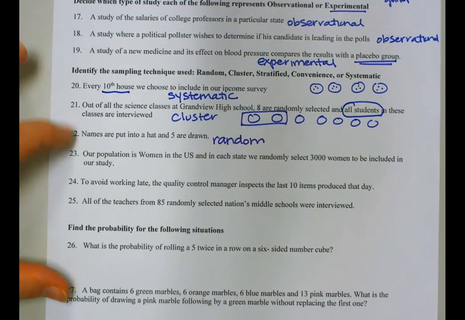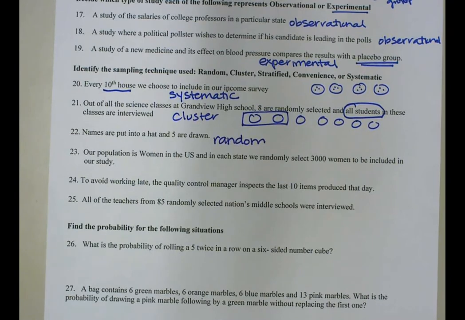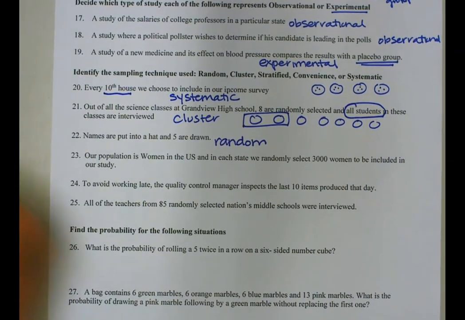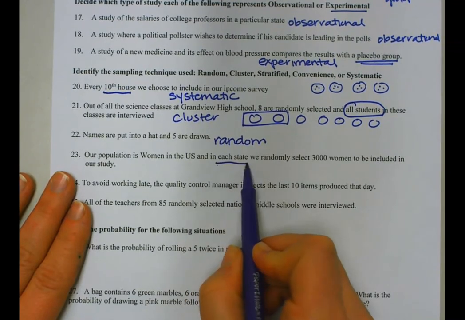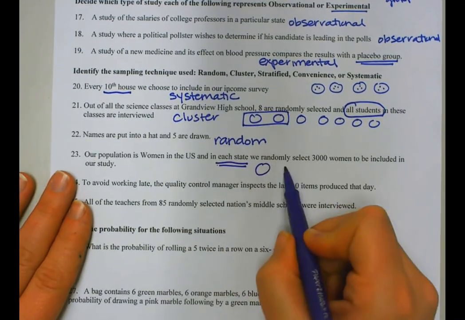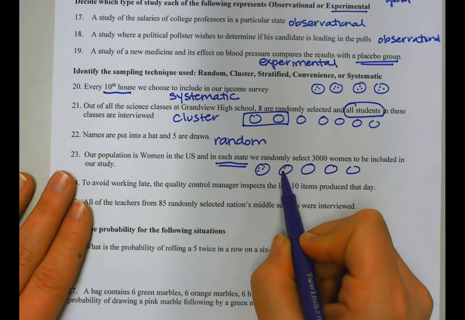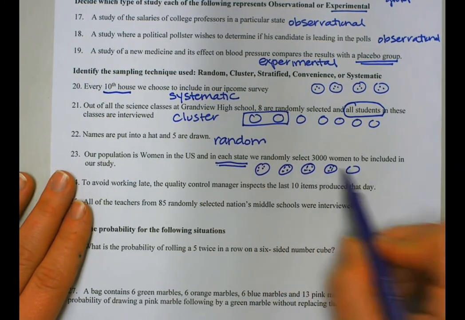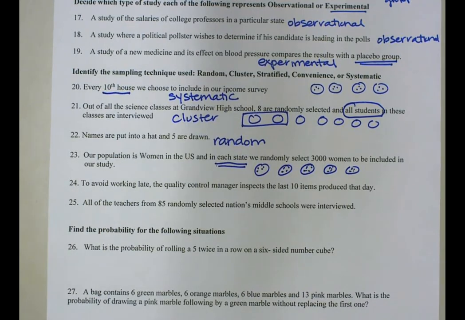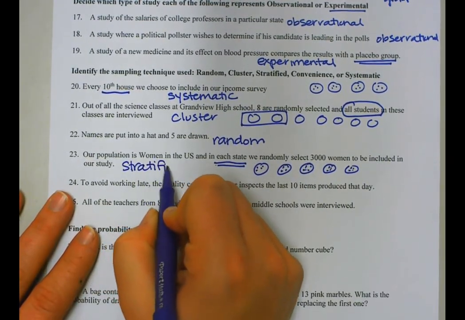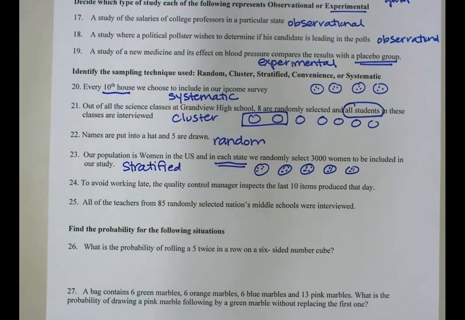Our population is women in the U.S., and in each state we randomly select 3,000 women to be included in our study. So you are putting them into groups by state. We're making groups by state, and then we're selecting 3,000 women from each group. So within each of these, we're picking 3,000 women. So this would be our stratified. We grouped them by state and then picked an amount from each of those.